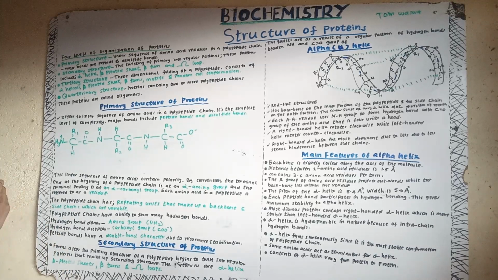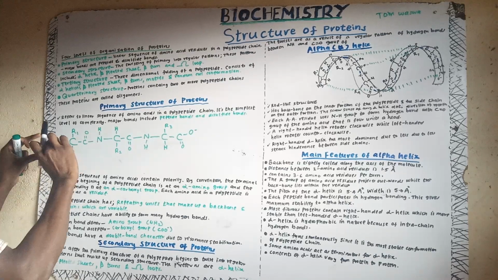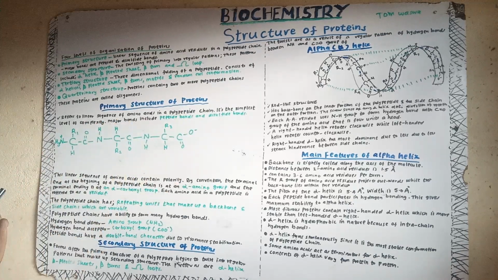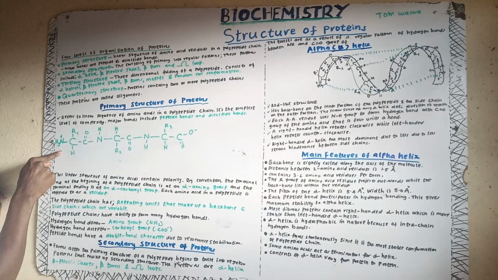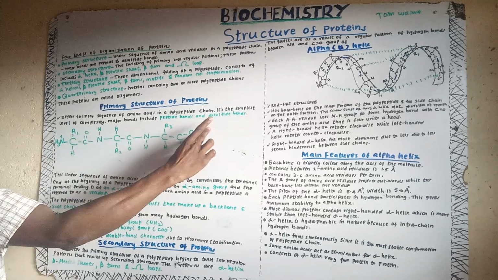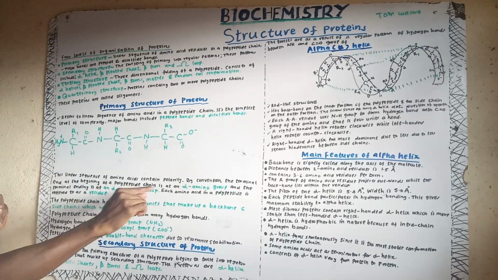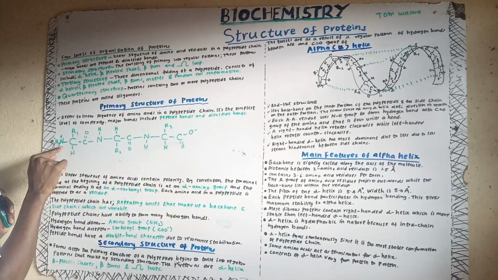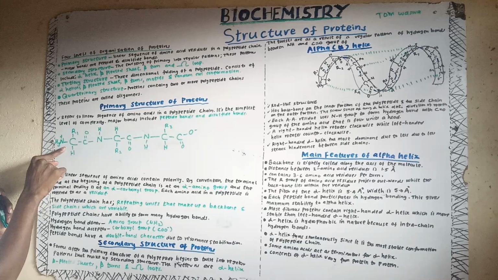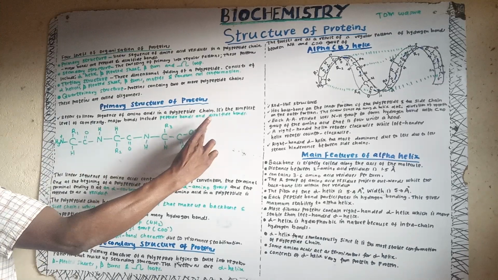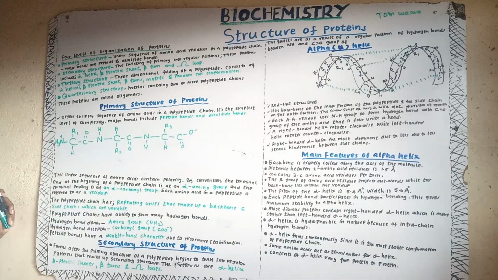The primary structure of a given protein is the linear sequence of its amino acids, and it also contains polarity. As you can see, we have the amino terminal end and the carboxyl terminal end. By convention, the terminal end at the beginning of a polypeptide chain is an alpha amino group, and the carboxyl group is towards the end of the structure.